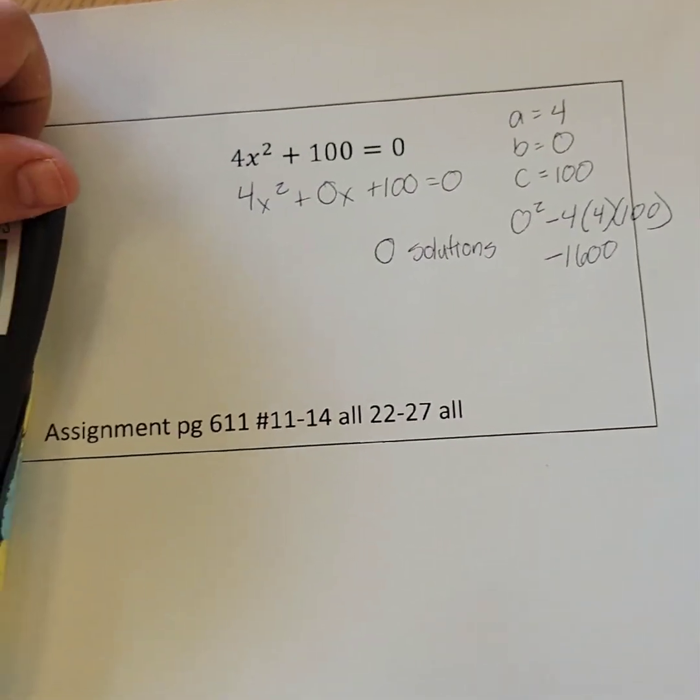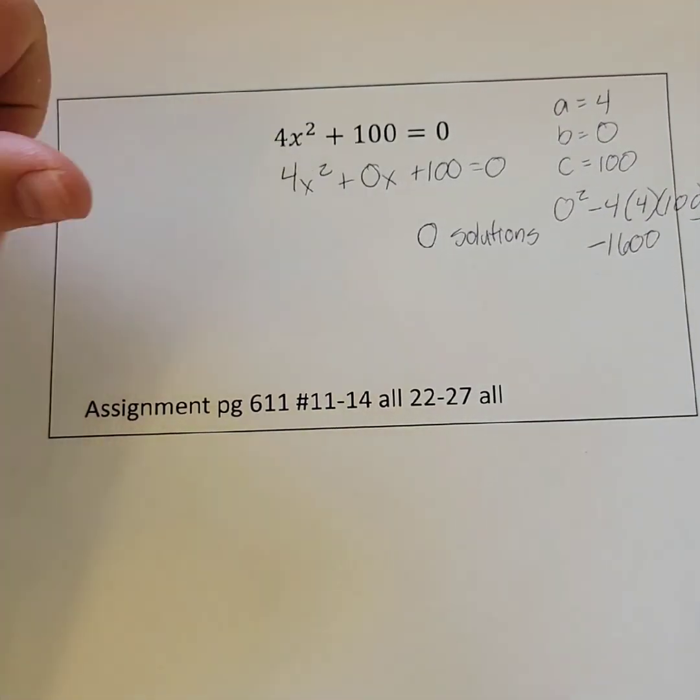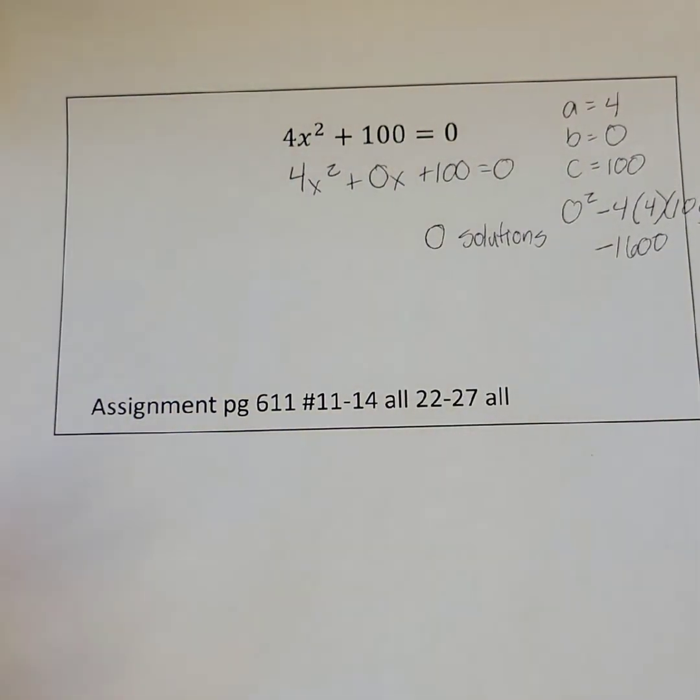Okay, and then your assignment is page 611, 11 to 14 all, and 22 to 27 all.